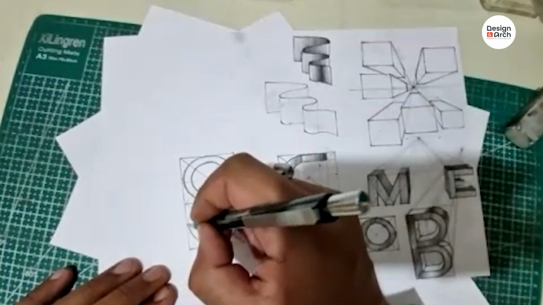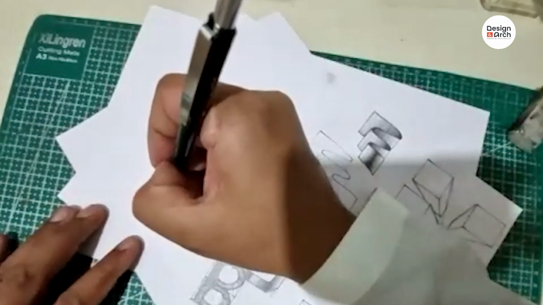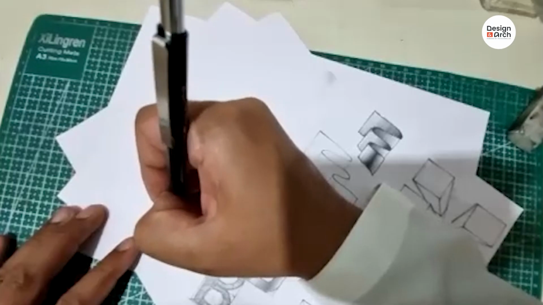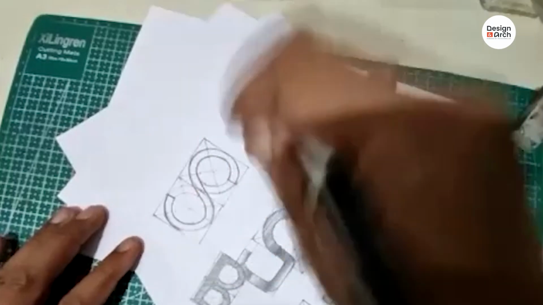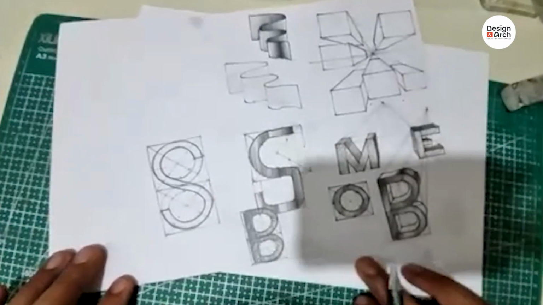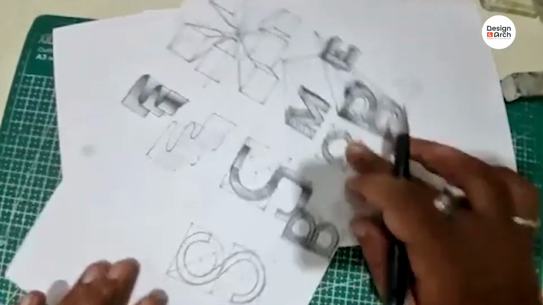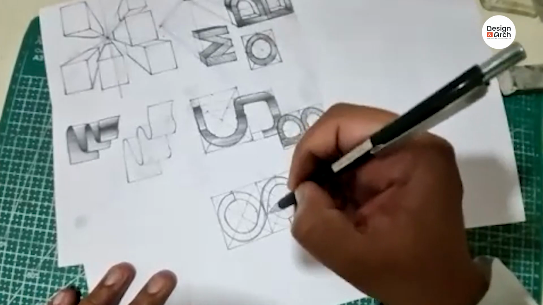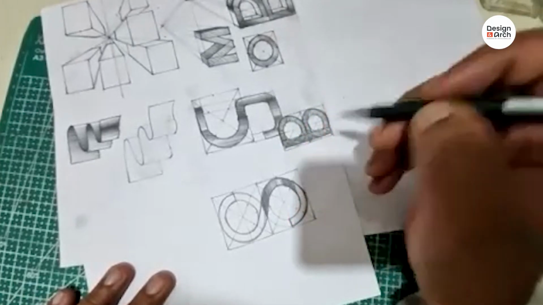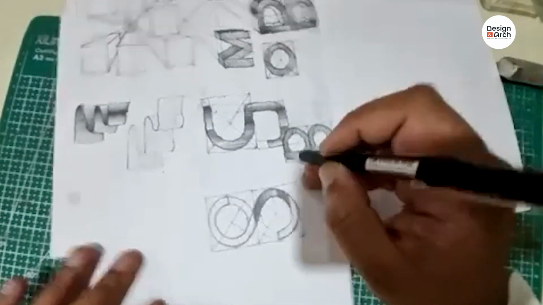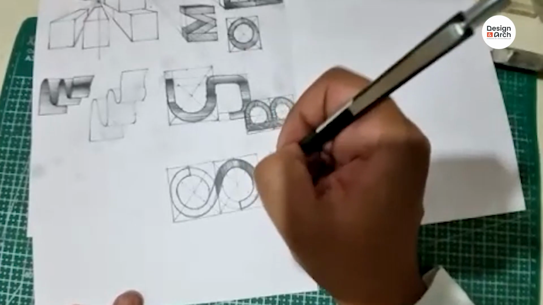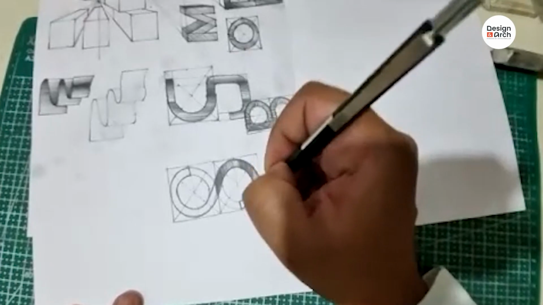I hope this is clear to everybody. Is there anyone who did not understand? Is there anybody who did not understand this? I hope everybody understood this. Tell me, guys, is there anyone who did not understand? That's what you will get. This is how you draw letter S by making a bridge between.